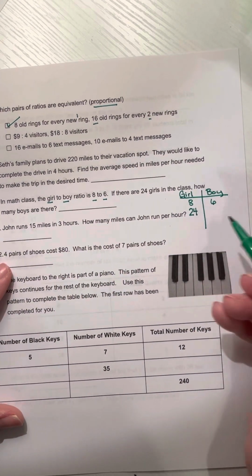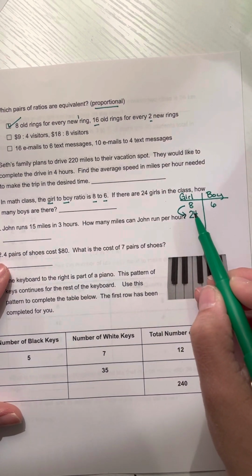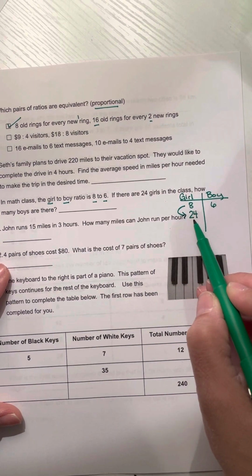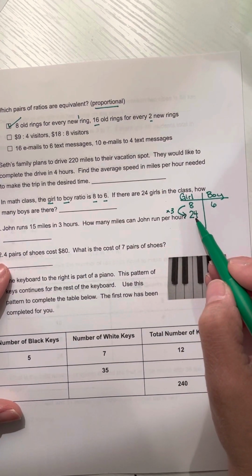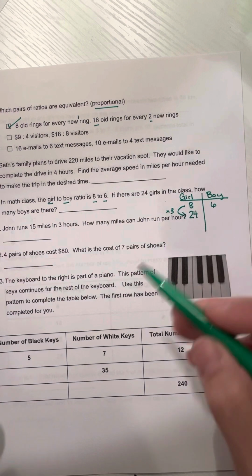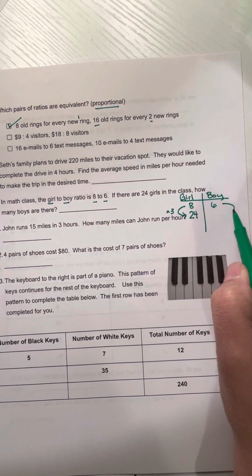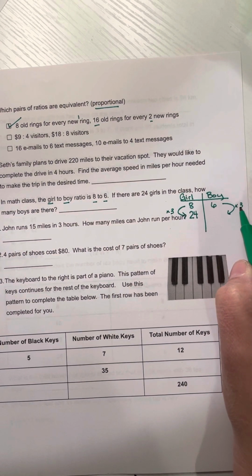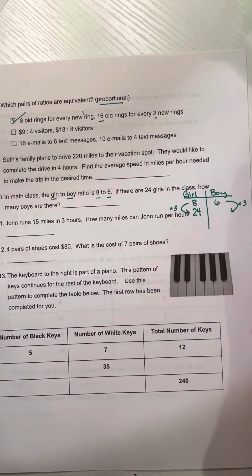The reason I did that is because now I can easily see how many times greater the number of girls is. It looks like we have 3 times as many girls, so I'll write 3 times over here. And if you have 3 times as many girls and you have a proportional relationship, that means you also have 3 times as many boys. So to get your answer, you would take 6 times 3 also.